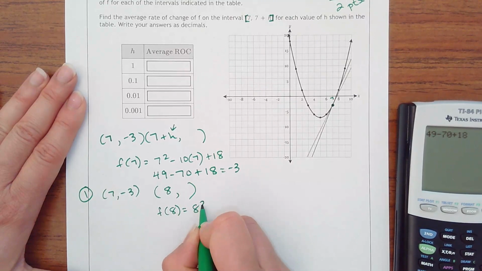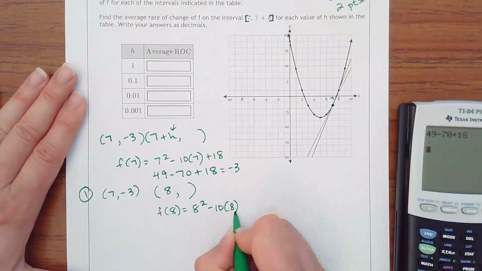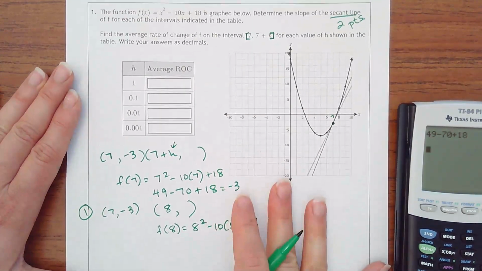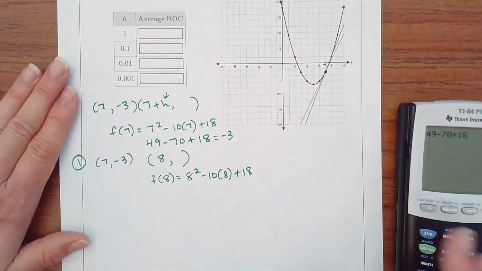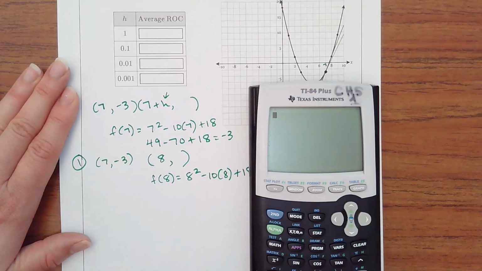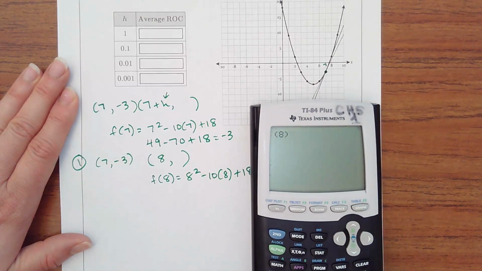It'd be 8 squared minus 10 times 8 plus 18. That comes from the problem, which gives me an equation: I can plug in an x and get out a y. So let's do this on the calculator. I'm going to put parentheses x squared minus 10 times 8 plus 18. Oh, I did 10 instead of 18. Let me change that real quick. Okay, it should be 2.